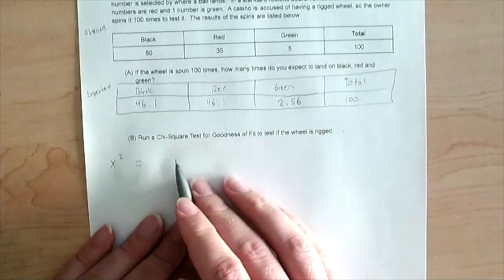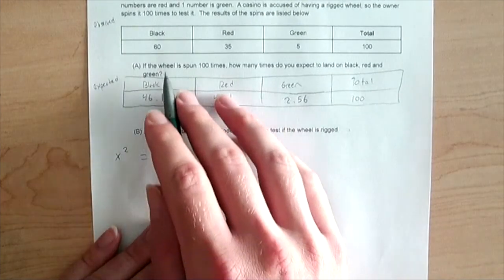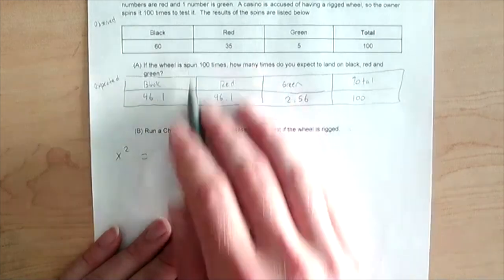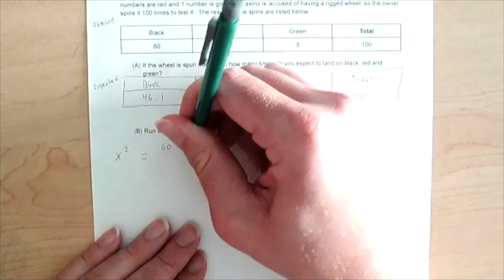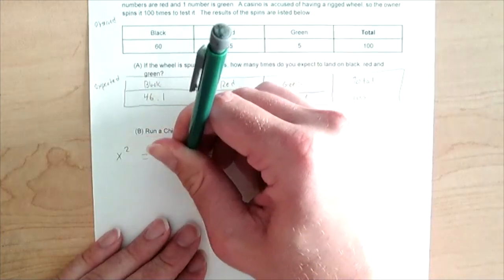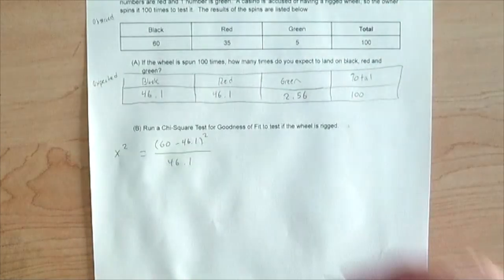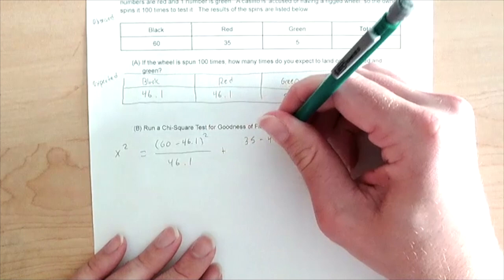We should write the hypotheses, but right now I'm just focusing on the math. This is fun because all we're going to do is observed minus expected, squared, over expected. So every number is laid out there for you.